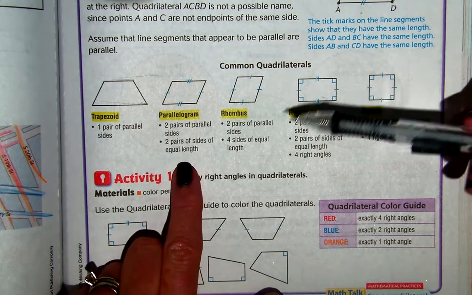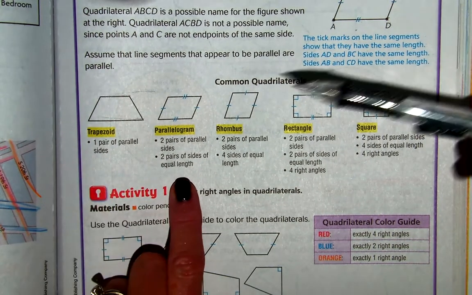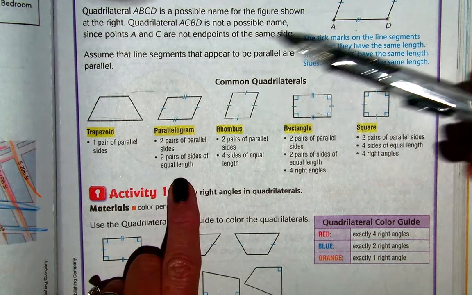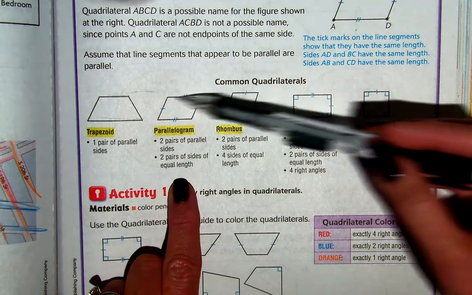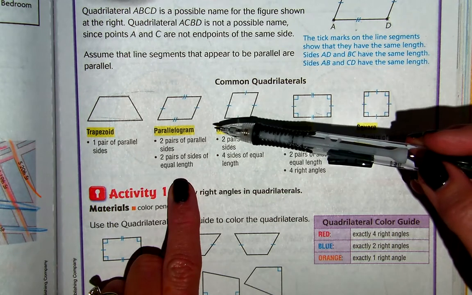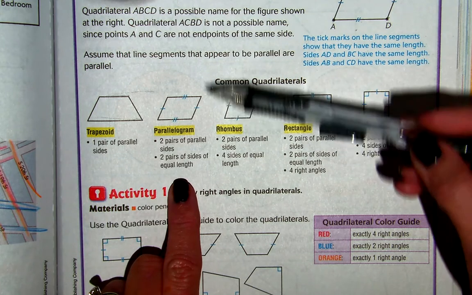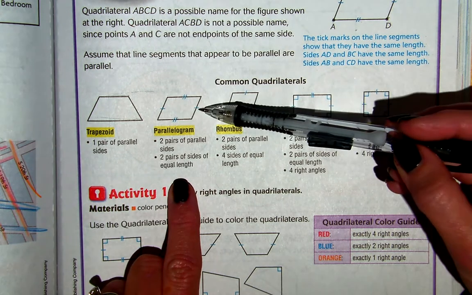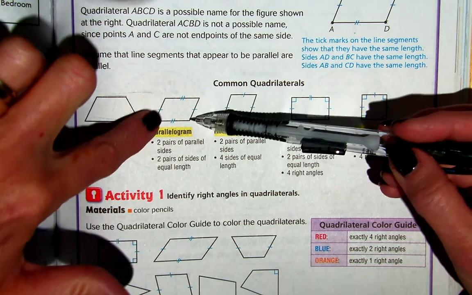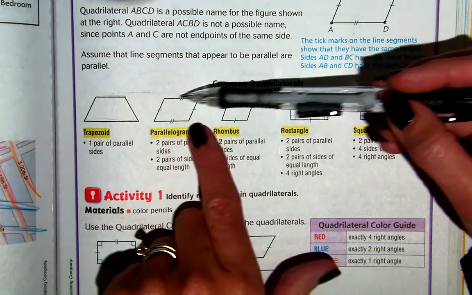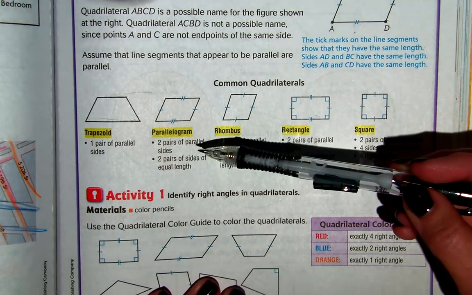Now, a parallelogram is the same as this shape that we looked at up here at the top. It has two pairs of parallel sides. So we have this side and this side that are parallel, and then this side and this side that are parallel. And they also have two pairs of sides that are equal length. Okay, so we already talked about how this tick mark and this tick mark, they each have one, so it means that these sides are the same length, and then these sides are the same length as well. So that's a parallelogram. All of these are quadrilaterals.